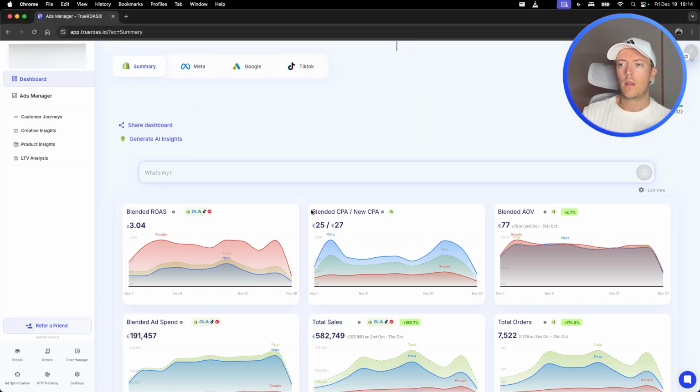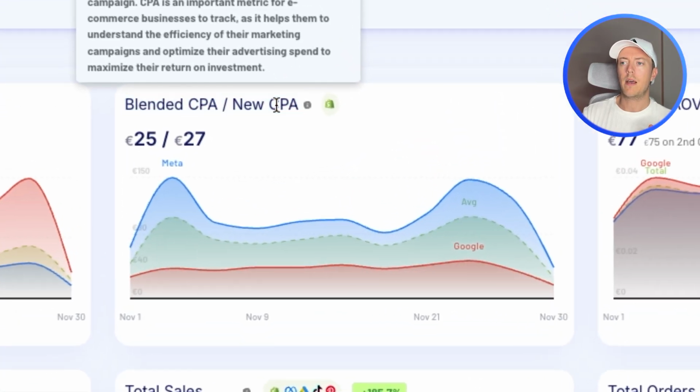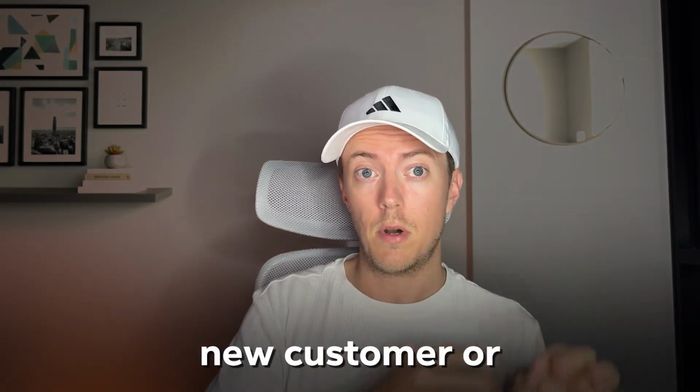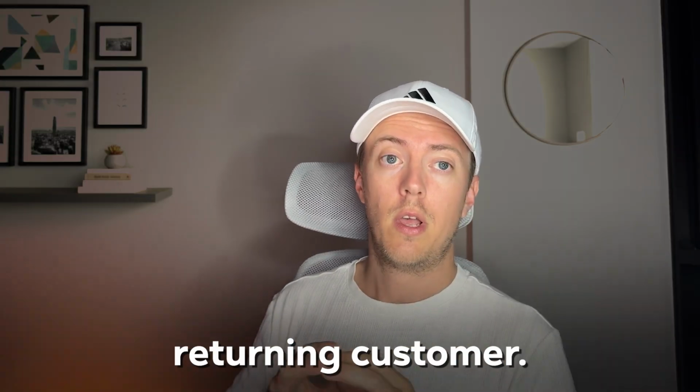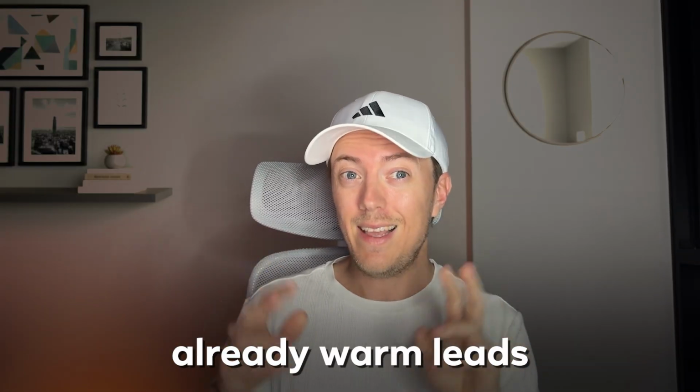We got one metric here that's called blended CPA and new CPA. Basically what that is, is the new customers. We can measure if it's a new customer or if it's a returning customer. And whenever you're running ads, it's very dangerous to scale up something that is not generating new customers. And Meta will always try to target people who are already engaging with you because they're already warm leads, right?